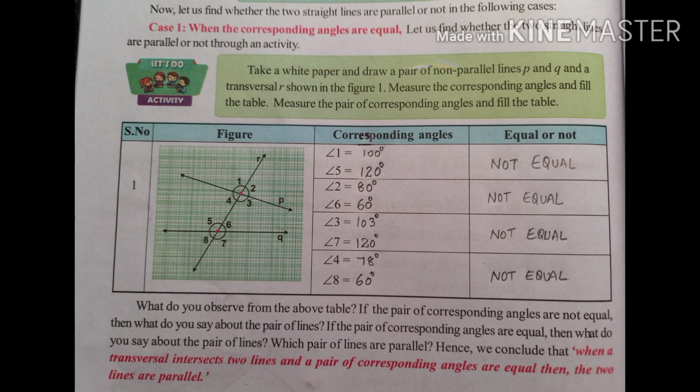What do you observe from the above table, children? If the pair of corresponding angles are not equal, then what do you say about the pair of lines? If the pair of corresponding angles are equal, then what do you say about the pair of lines? Which pair of lines are parallel? If the corresponding angles are equal, then the given two lines are parallel.